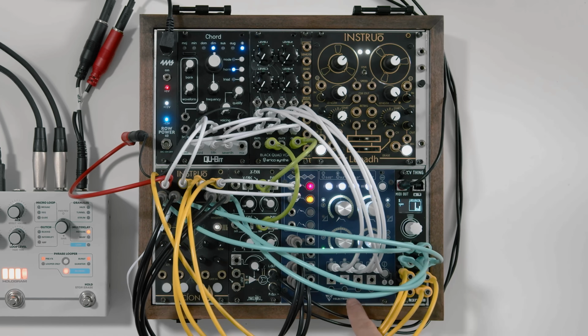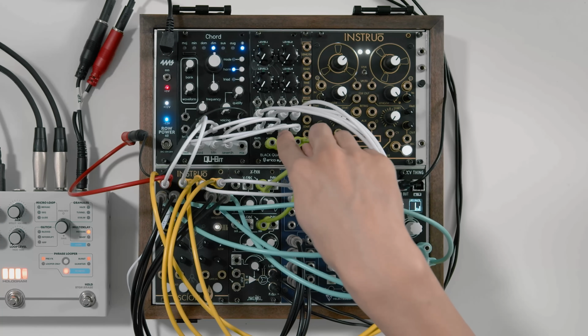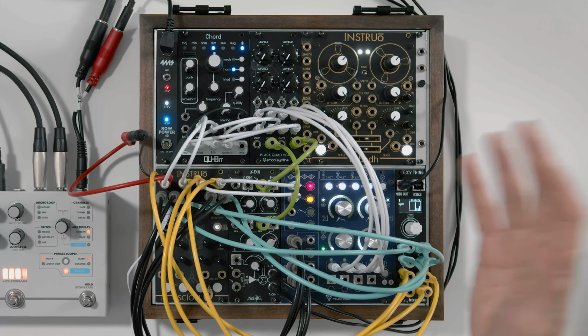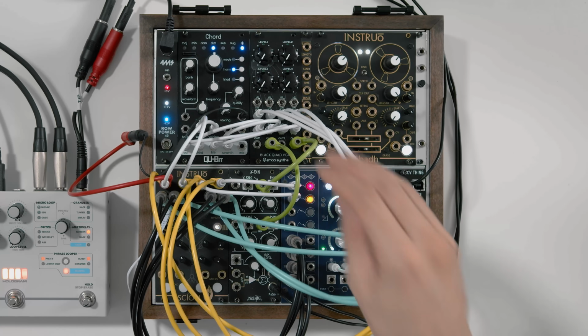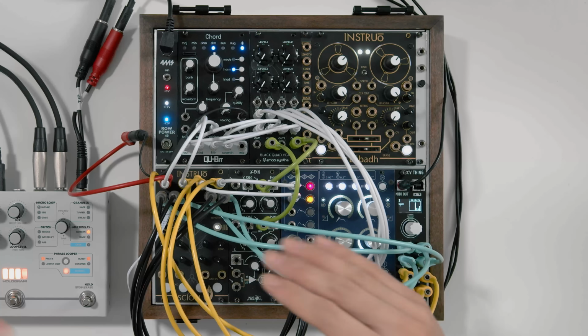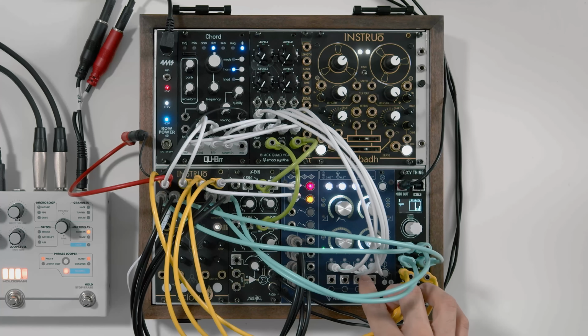So will they be short and plucky? Will they fade out for a long time or cut off? Will they swell in? That's happening with this Veletronic envelope controlling the levels of this Erica Synths Black Quad VCA2. So basically up to 4 notes at a time can come out of the chord to the VCA, and then each of those notes is on a different channel whose volume is being controlled by the envelope generator.